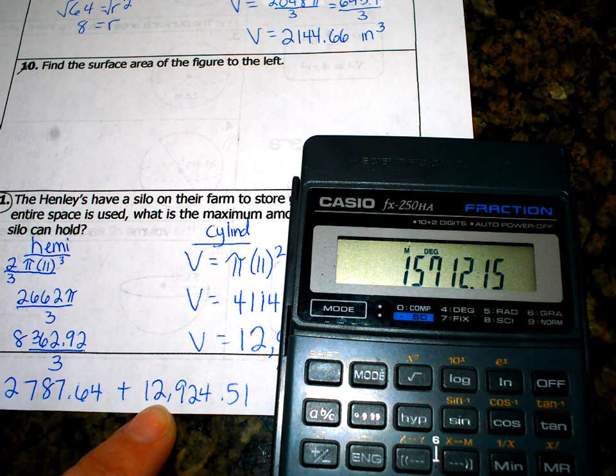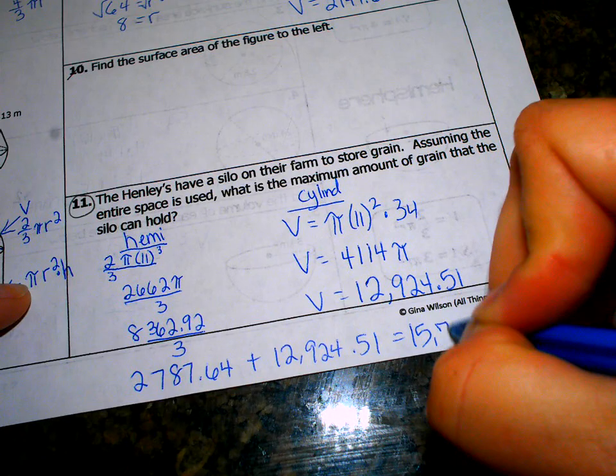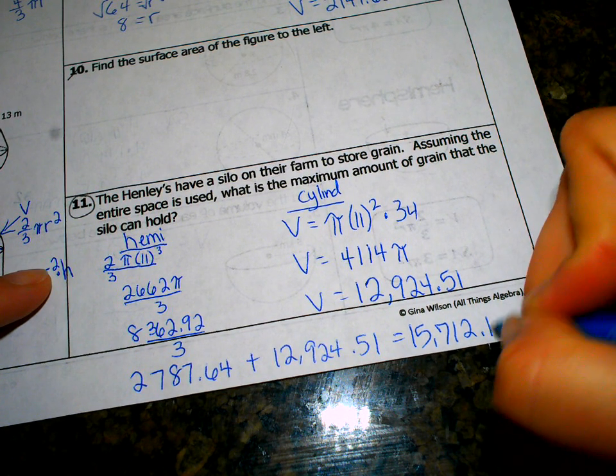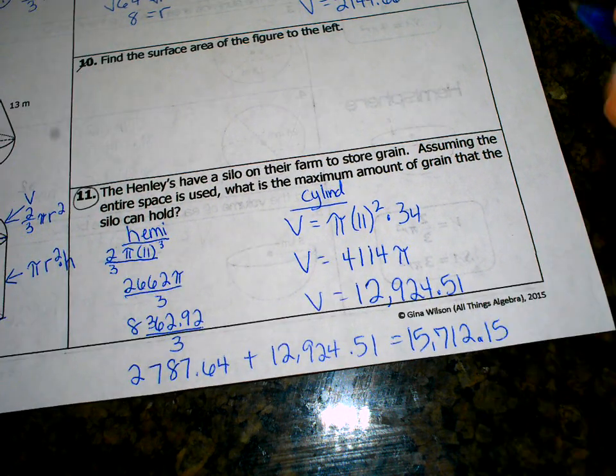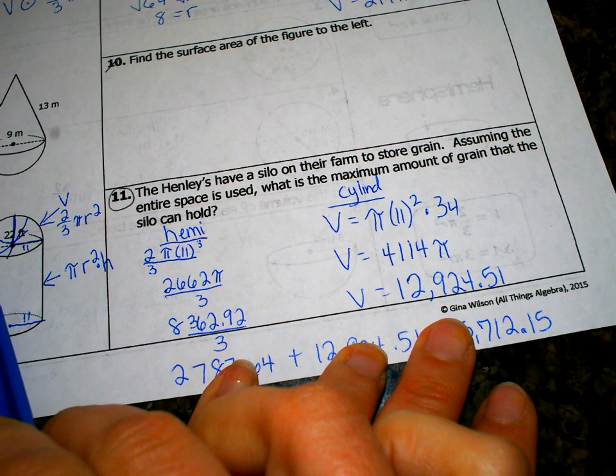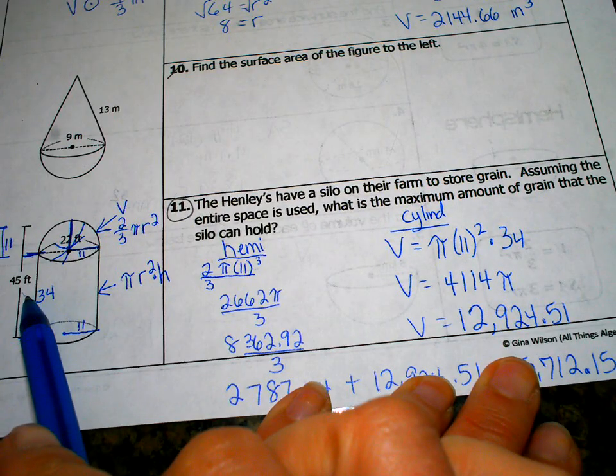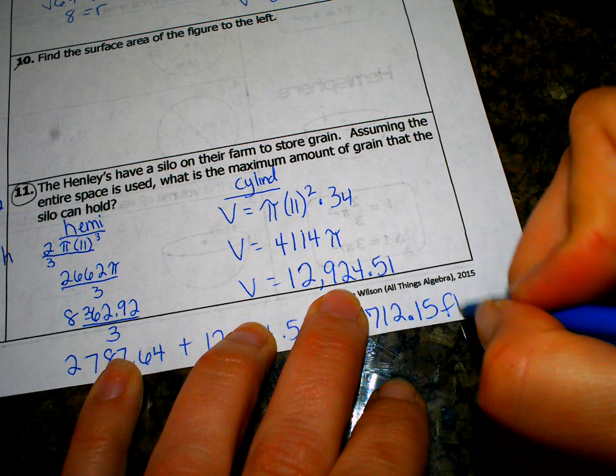Whew, 15,712.15. Now it's the volume, and it's all in feet. See, my unit of measure is feet. Feet cubed.